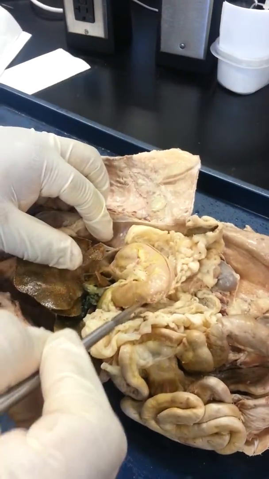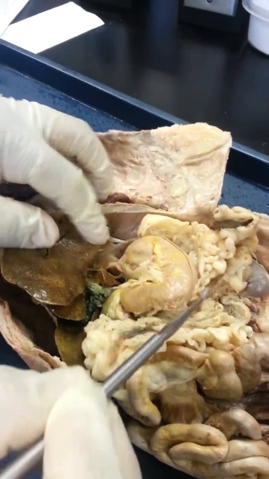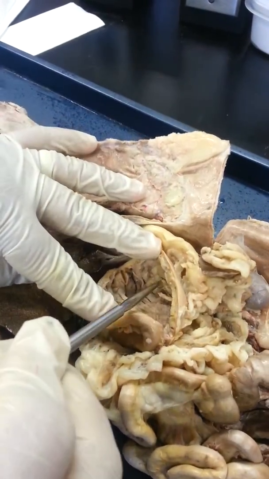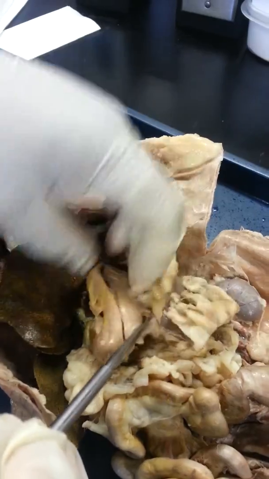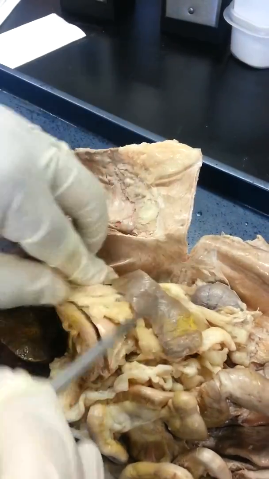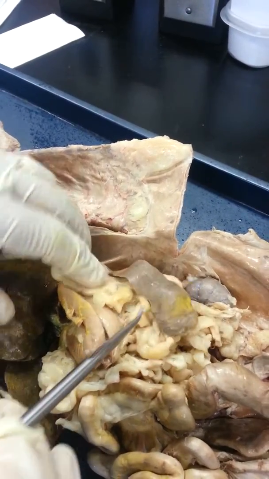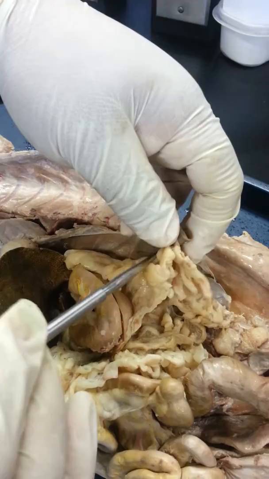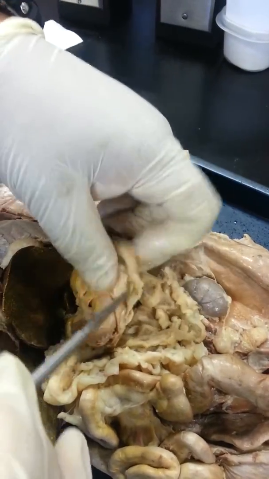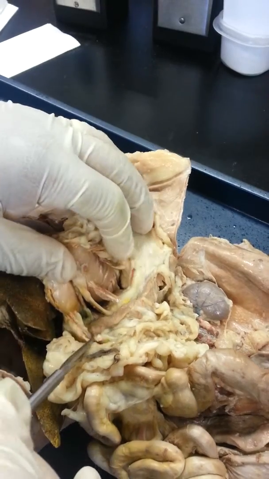So here's the stomach again, right? The cardiac region, the fundus, the body, the pyloric region. You see the rugae inside of the stomach. As you go towards the left and posterior to the stomach, you see the spleen. As far as the functions here, you have lymphatic and blood reserve functions, where you have lymphocytes that are housed there, so immune functions.